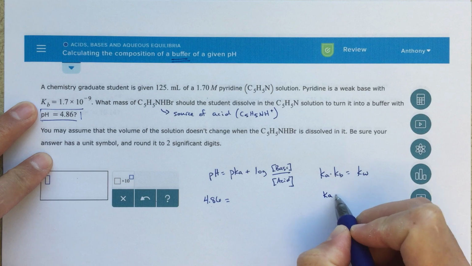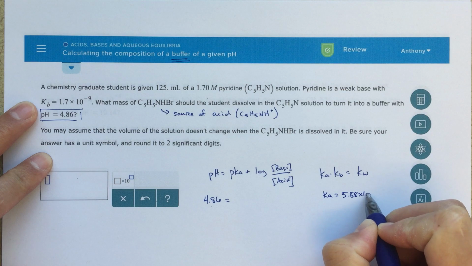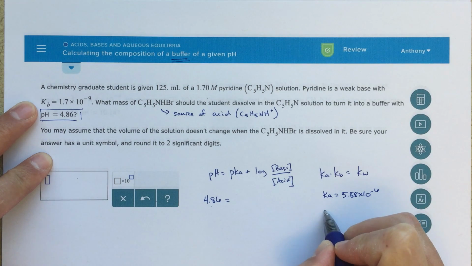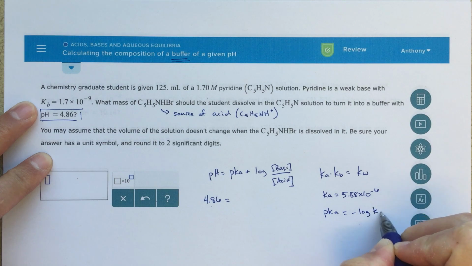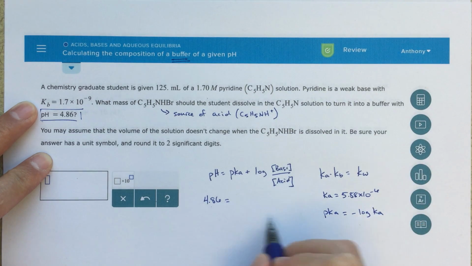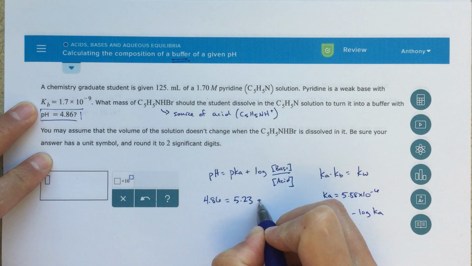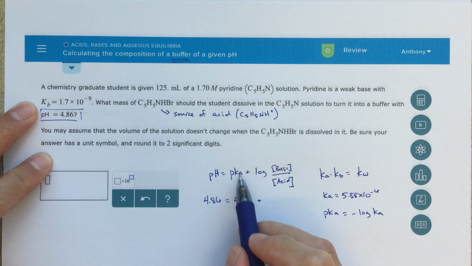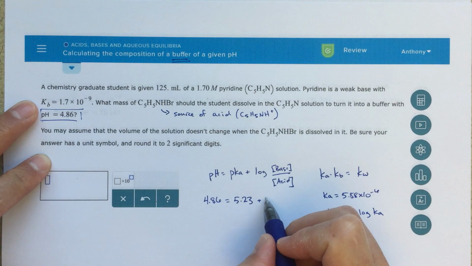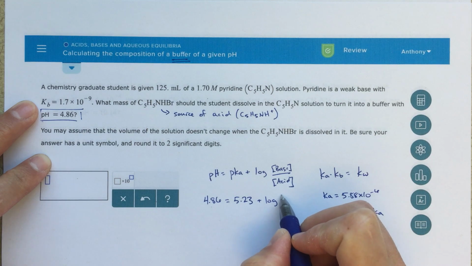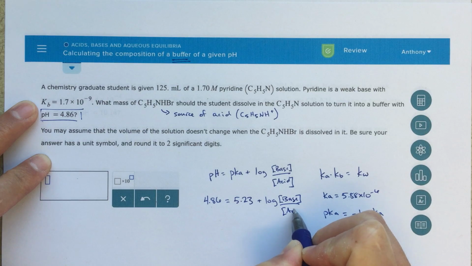So Ka, if we solve for that, should equal 5.88 times 10 to the minus 6th. And then to find the pKa, I'm just going to take the minus log of the Ka. So if I do that, the pKa becomes 5.23. So this is my pKa that I calculated from the information that was given, plus the log of the concentration of base over the concentration of the acid.